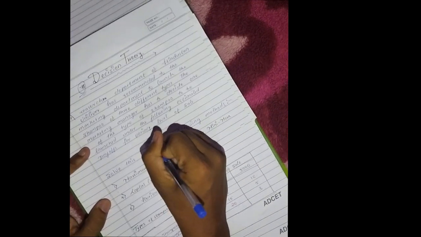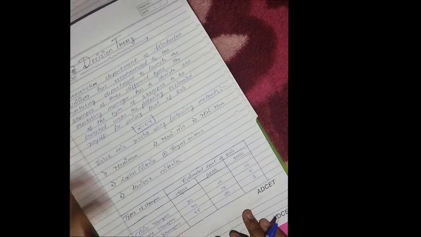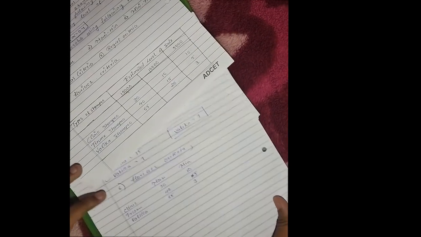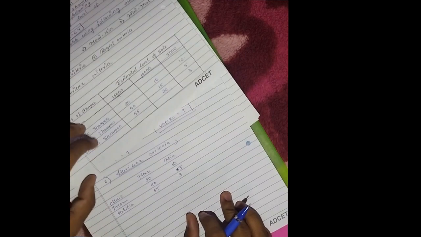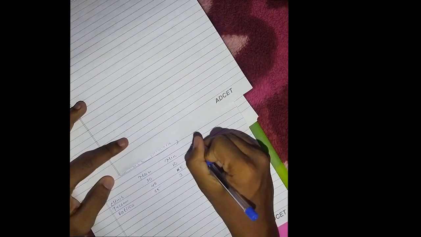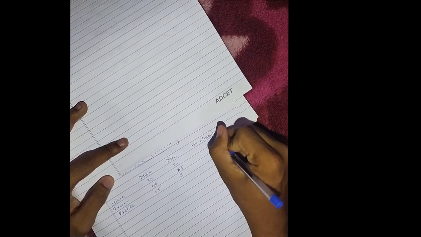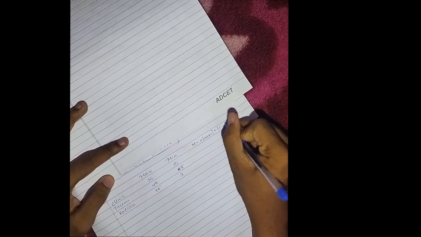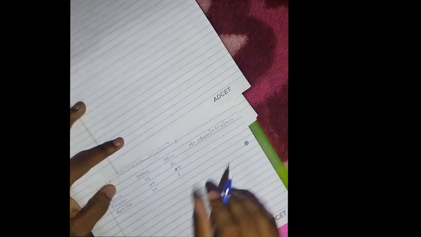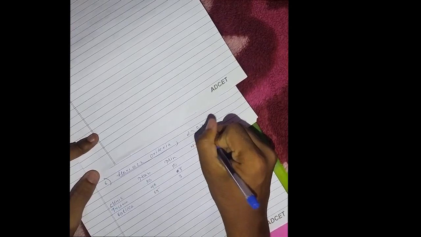Now we solve using this formula, that is H equals alpha times maximum plus 1 minus alpha times minimum, where alpha equals 0.4.